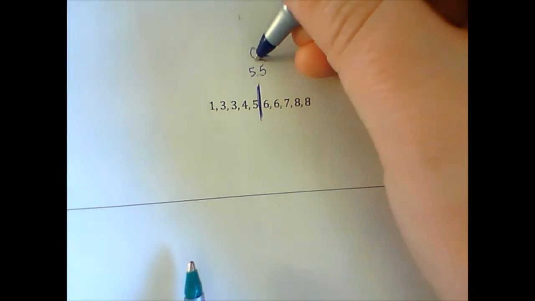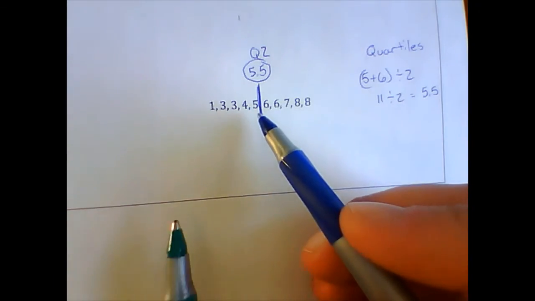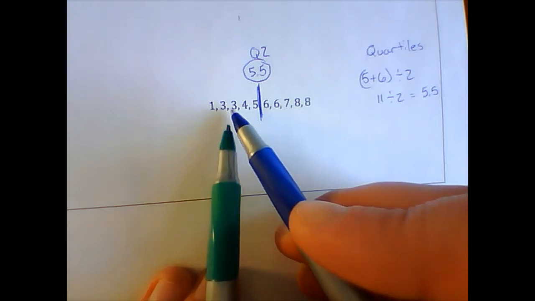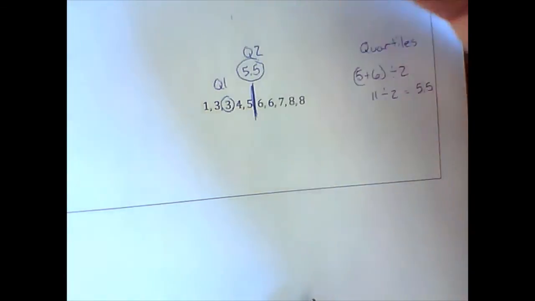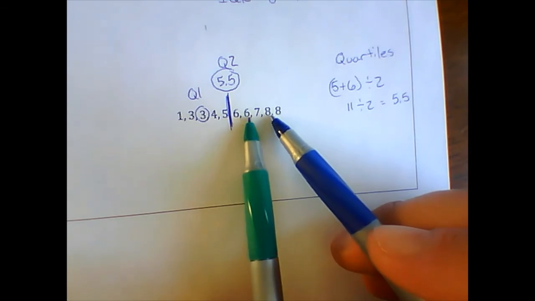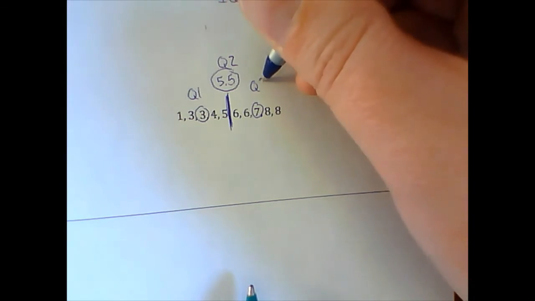Okay, I'm going to circle him. He will not be used when we find the other dividers, but this 5 will, because this 5 is not the median. If he's not the median, he gets involved. Okay, we've got another median, minor median, Q1. We're going to come over here. We're going to find our other Q over here. Okay, and this is Q3.